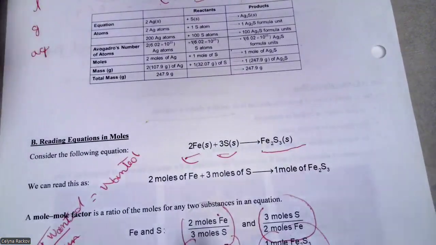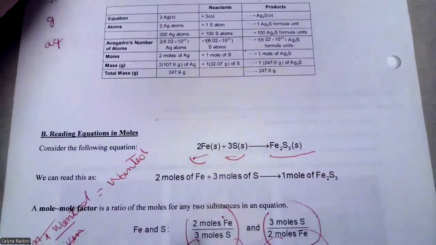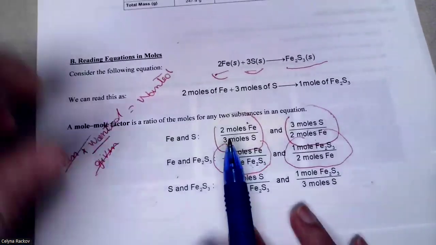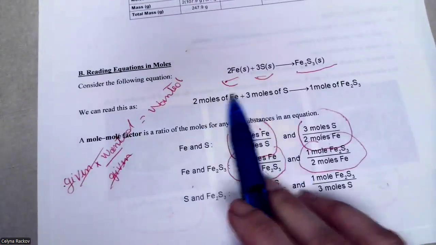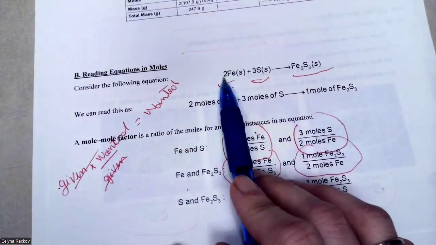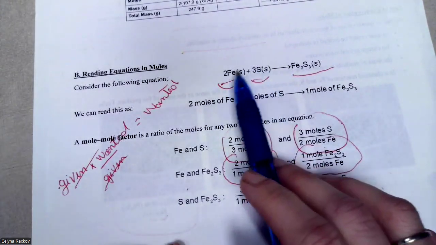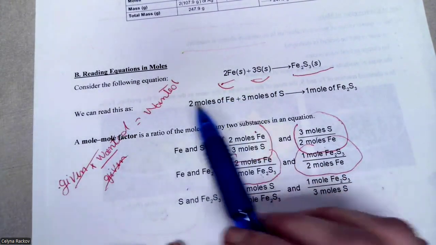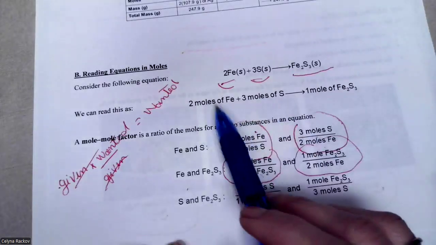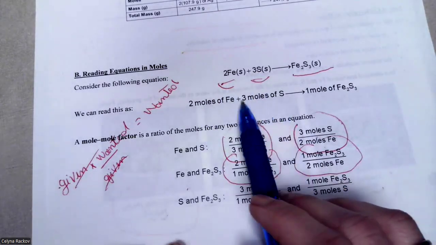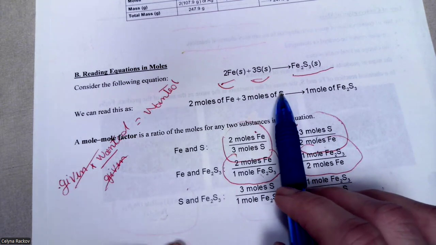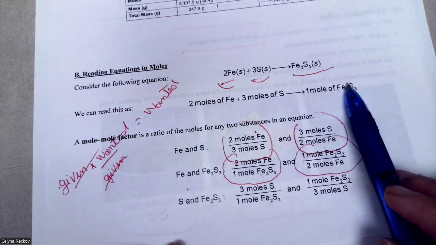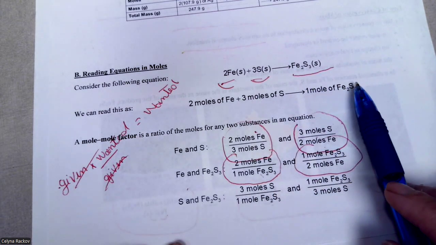Right. So reading equations in moles. The coefficients can represent the mole level interpretation, like 2 moles of iron react with 3 moles of sulfur, making 2 moles of iron(III) sulfide.